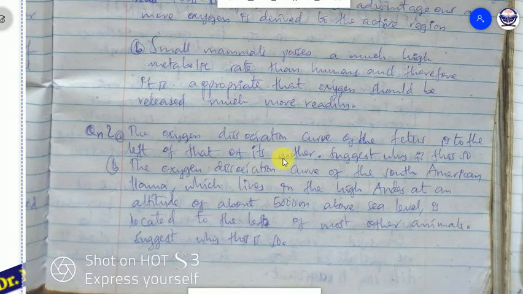The oxygen dissociation curve of the fetus is to the left of that of the mother. Suggest why this is so. It is because the affinity of the fetal hemoglobin to oxygen is higher as compared to that of the mother. This is important for the fetus to take oxygen from the mother's hemoglobin at the placenta.